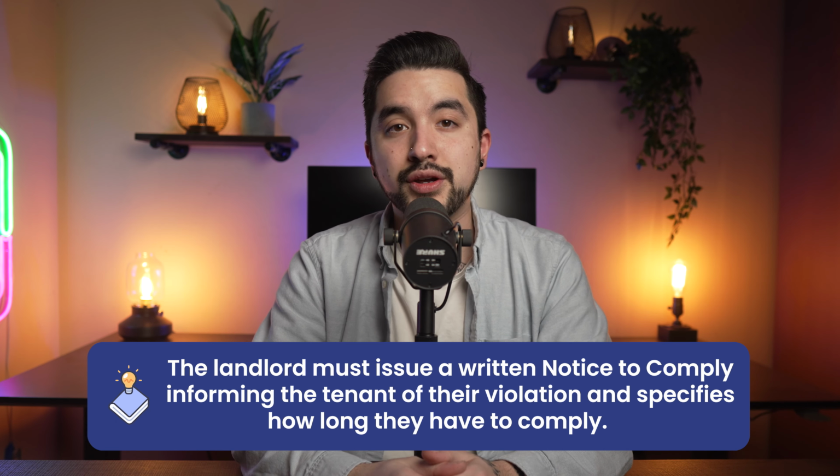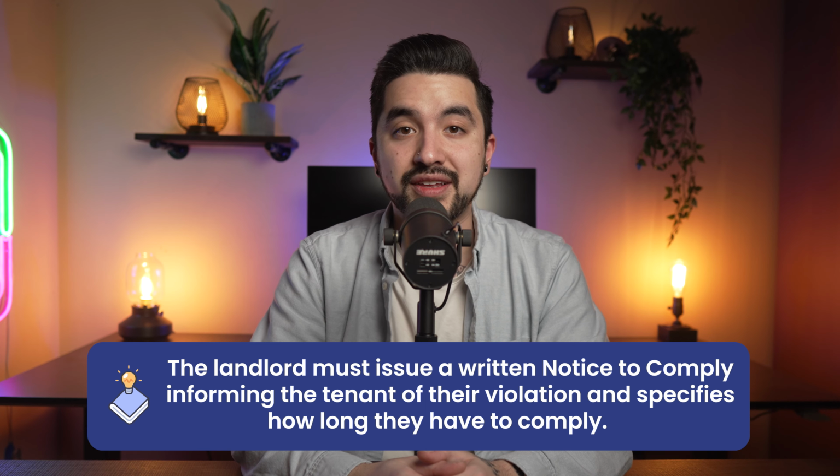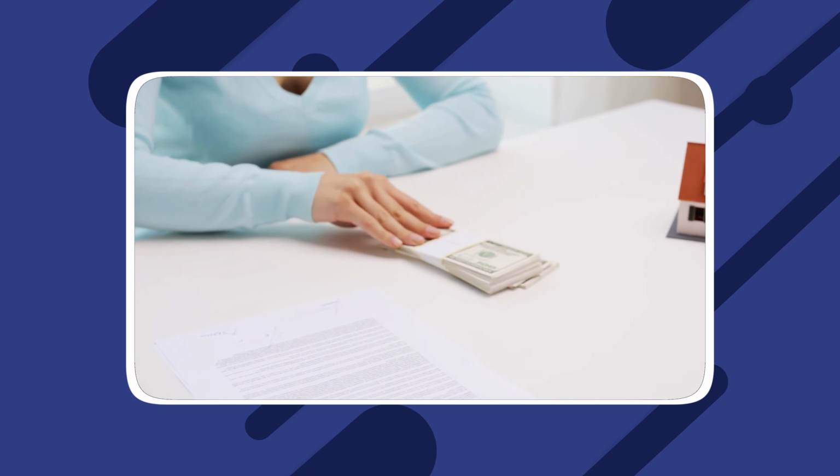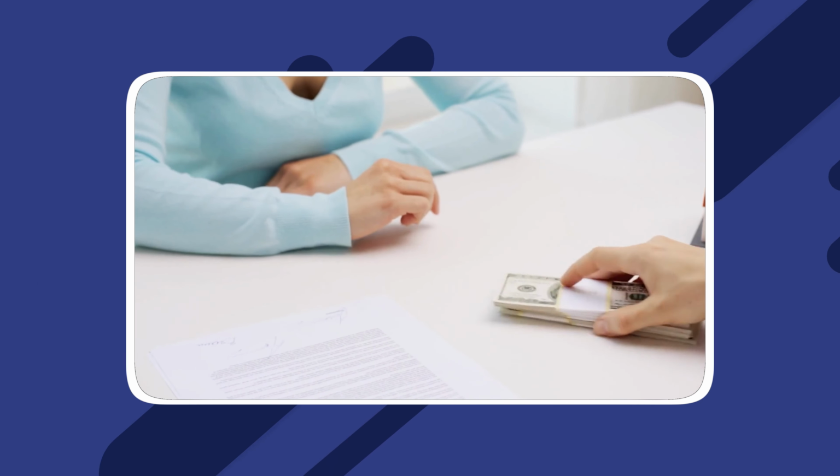So the rental agreement has to be upheld by both the tenant and the landlord for the entire duration of the tenant's stay. And yes, agreements may vary from tenant to tenant, but these must be clearly stated within the lease. If the tenant violates any terms from the agreement, the landlord must issue a written notice to comply, informing the tenant of their violation and specify how long they have to comply. Now, the length of time a tenant has to resolve the issue or leave the premises depends on their tenancy. But if the tenant resolves the issues on time, the eviction process does not continue.